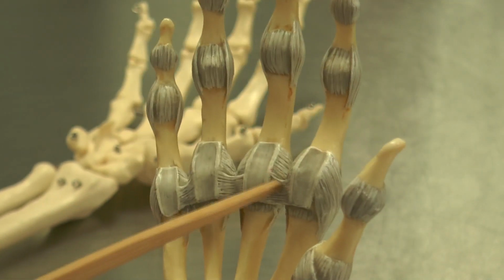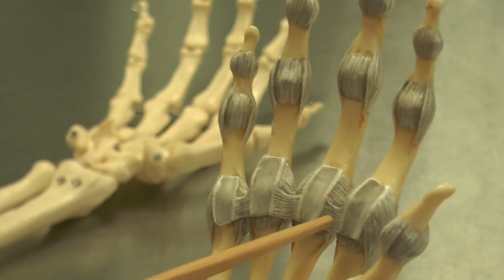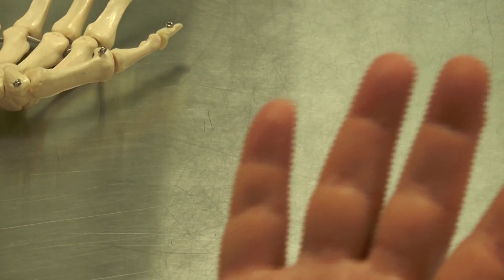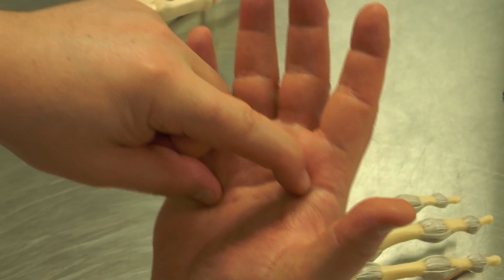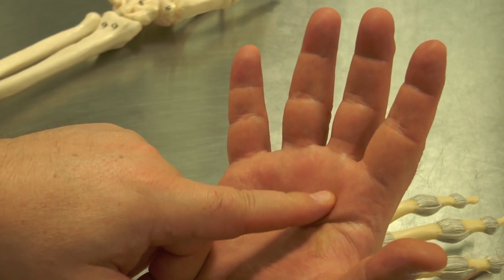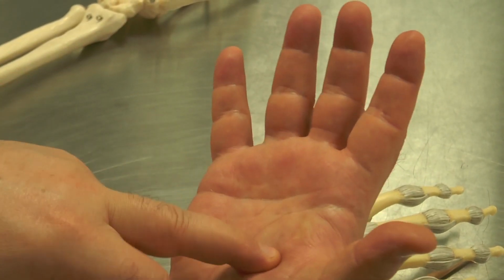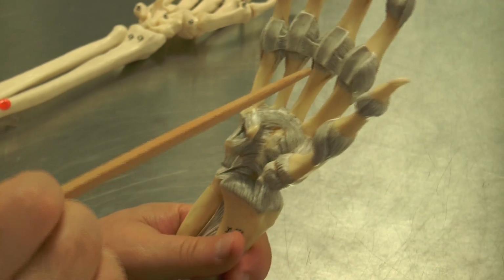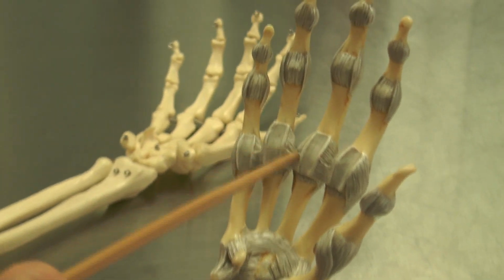And this ligament here is the deep transverse metacarpal ligament. It attaches the metacarpals together. This is the head of the metacarpal. The metacarpals are not very movable. They are stable because of these transverse metacarpal ligaments that attach at the bases and at the heads of the metacarpals. So these are the deep transverse metacarpal ligaments that attach the heads of the metacarpals.